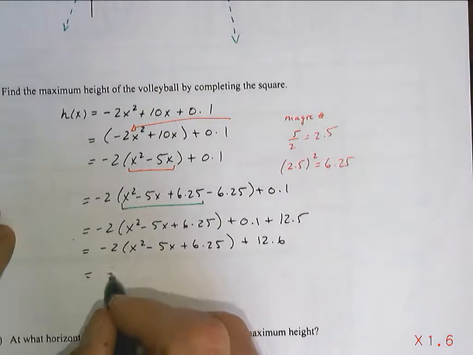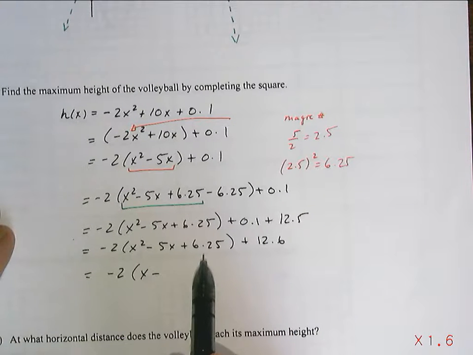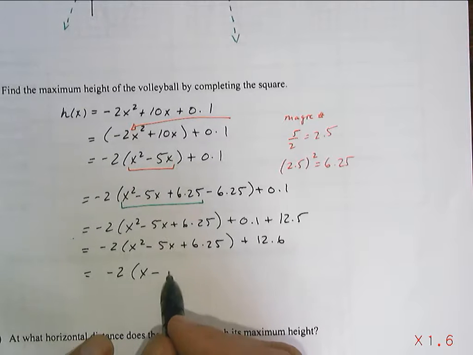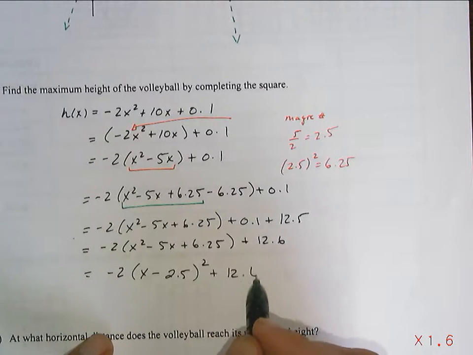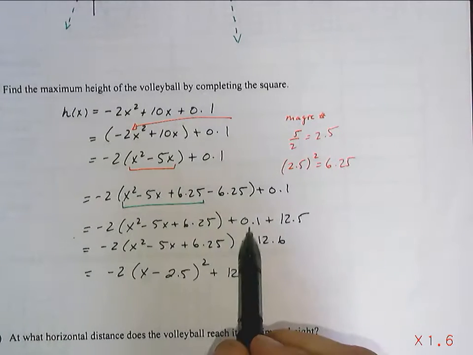Are you ready for it? Here it comes. x minus, now I don't want to factor this, so I'm going to use the knowledge that to be a perfect square trinomial, this is the magic number here. So it's going to be 2.5 squared plus 12.6. Pardon me, 12.6, because we're adding the 0.1.